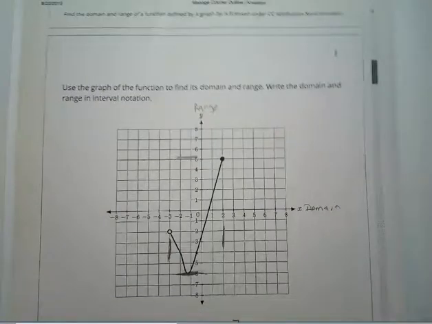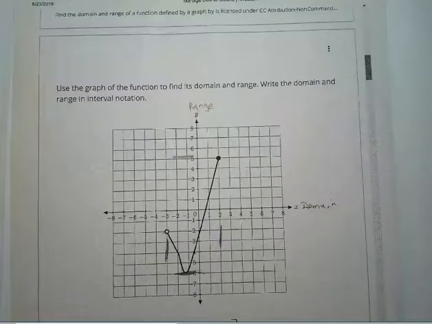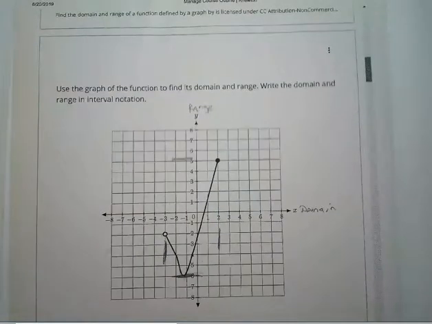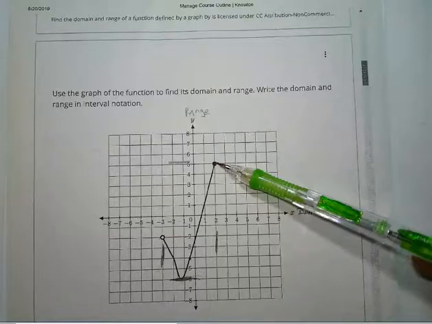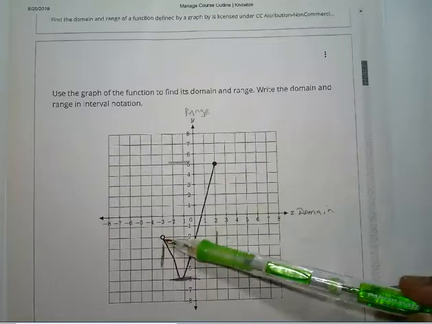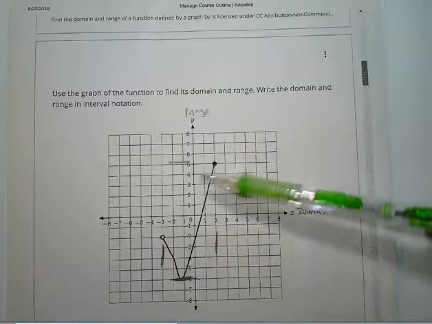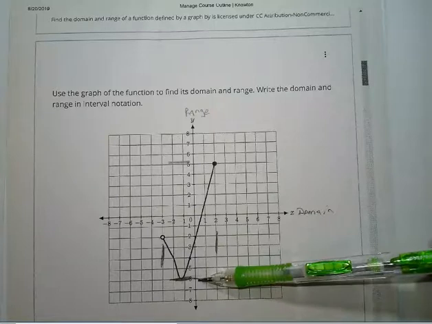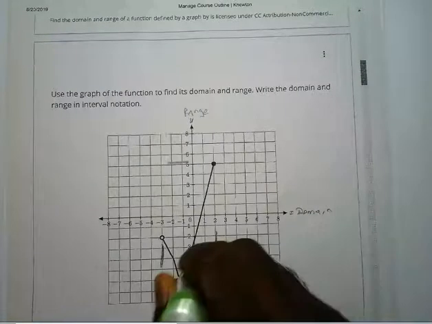So let's find the domain and range of this graph. We can see here, you don't have arrows on the end. You have your closed circles and open circles, which means you're going to have brackets and parentheses. So for your range, it goes all the way down to -6. That's the lowest y value. And it goes all the way up to +5.